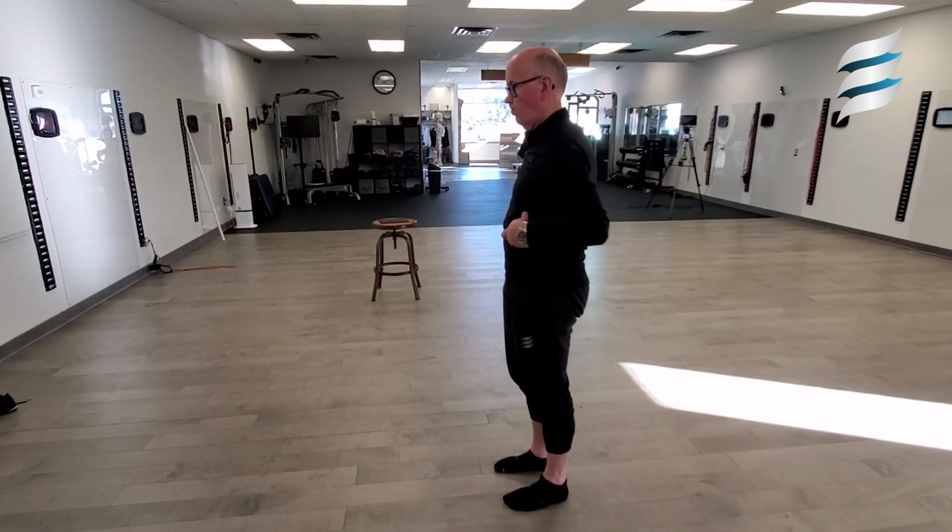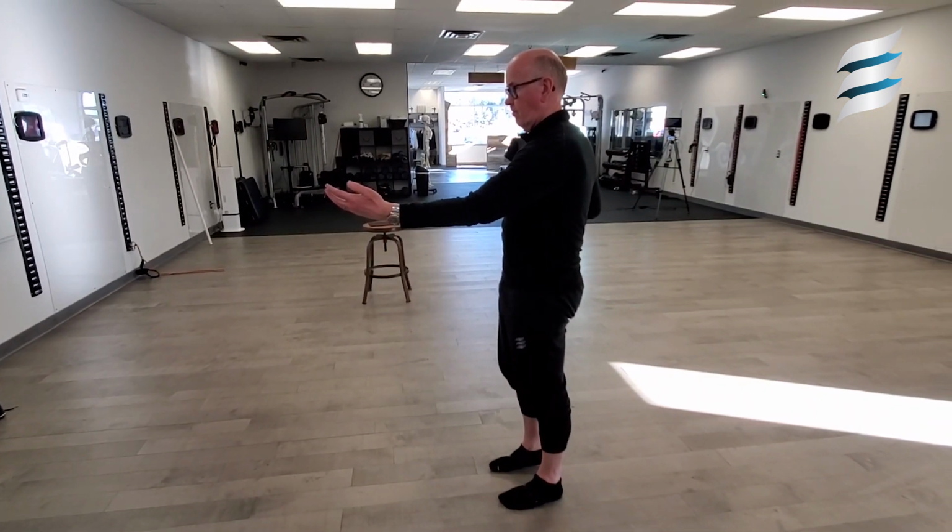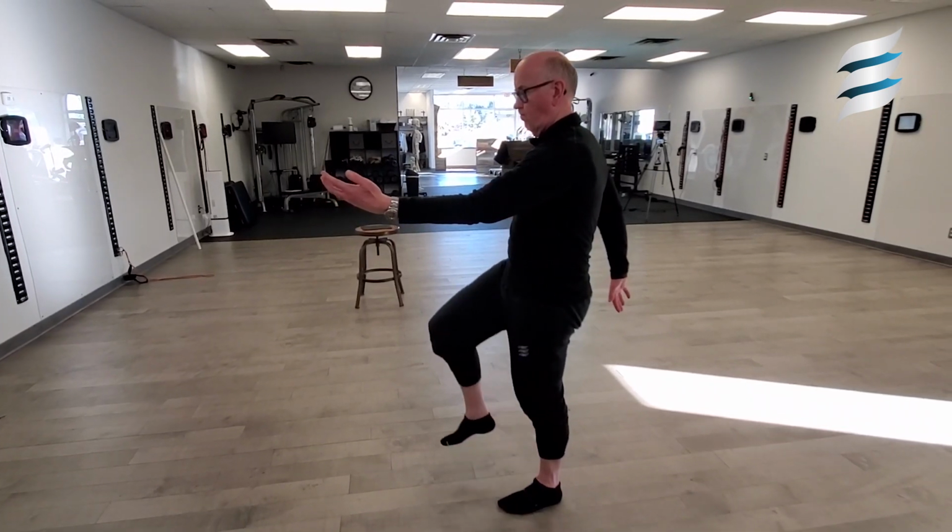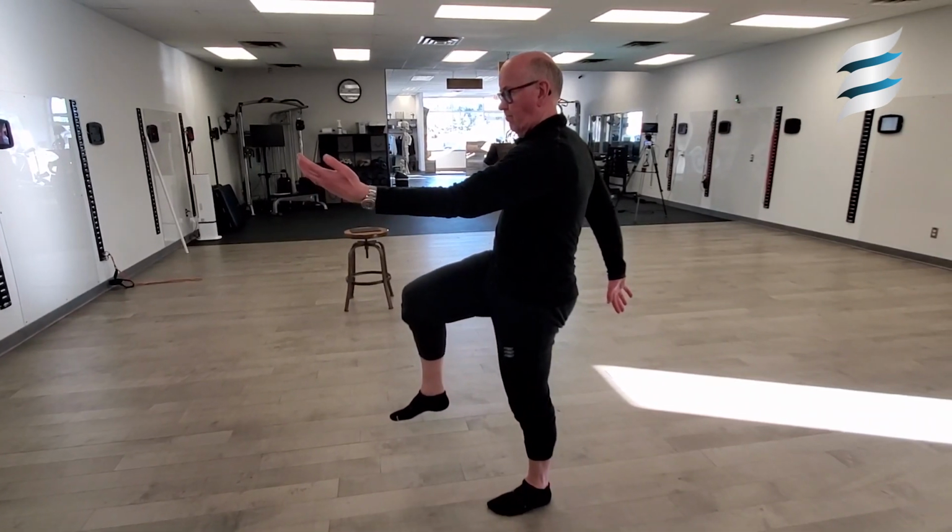Remember that the stance phase of gait begins when the foot first touches the ground and ends when the same foot leaves the ground. Movement always starts from the stance side of your gait cycle.